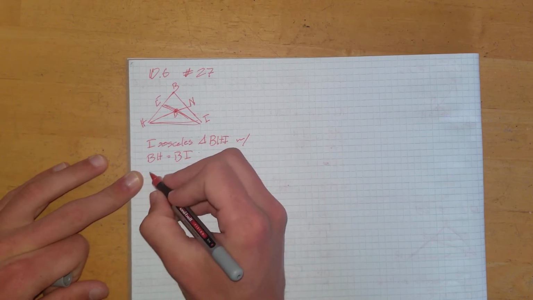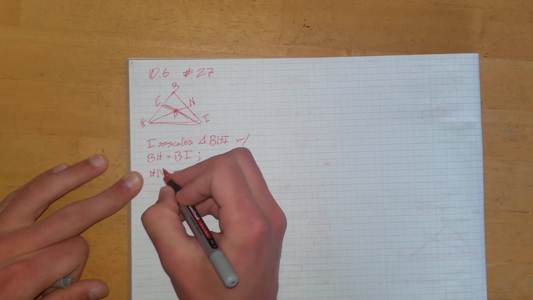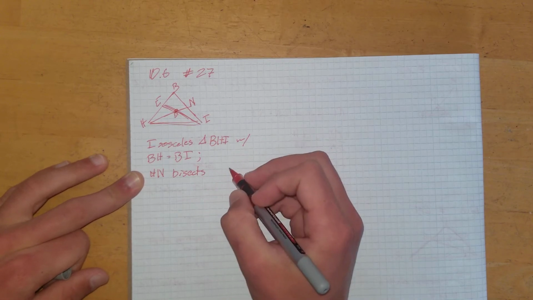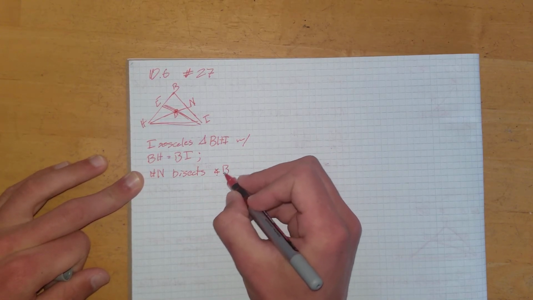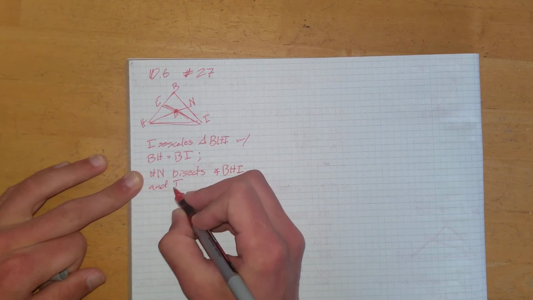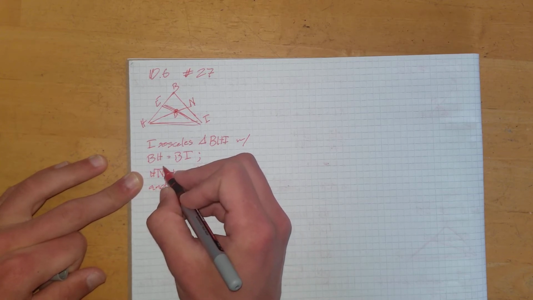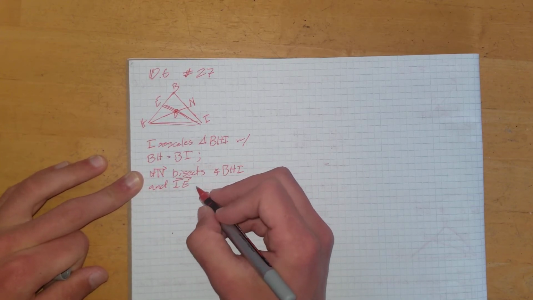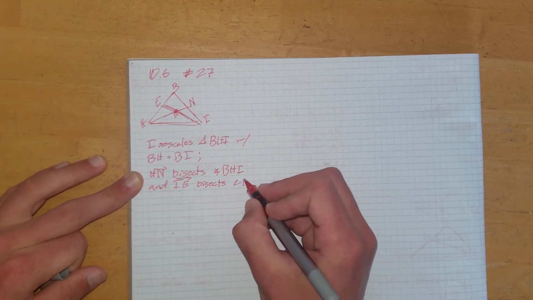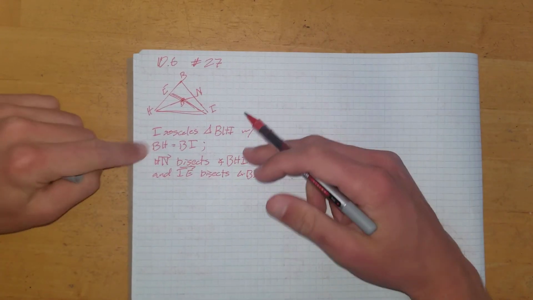We are also given HN bisects angle BHI, and IE bisects BIH. Okay, so again, start with the first one.